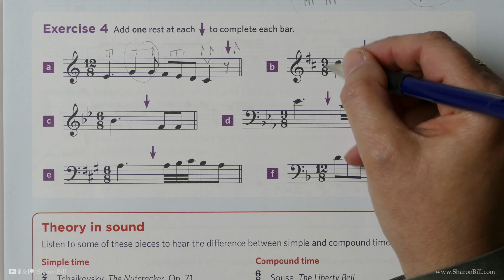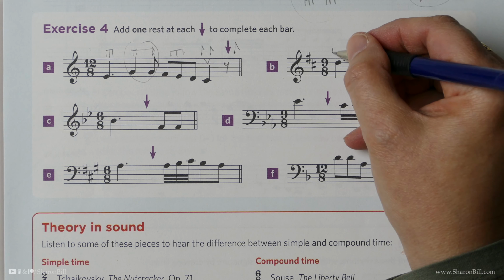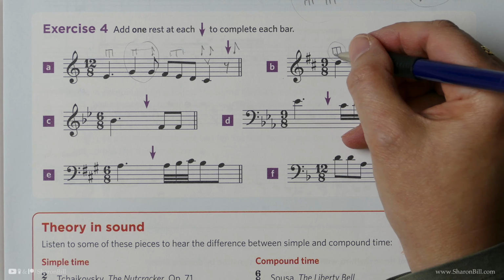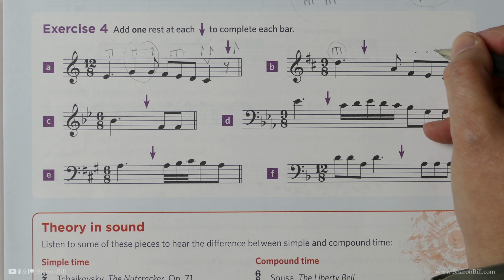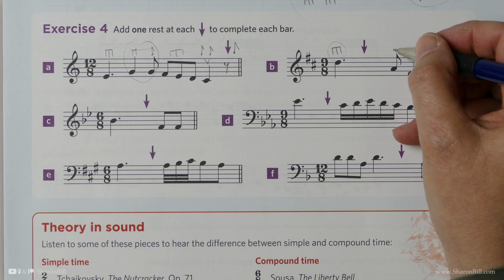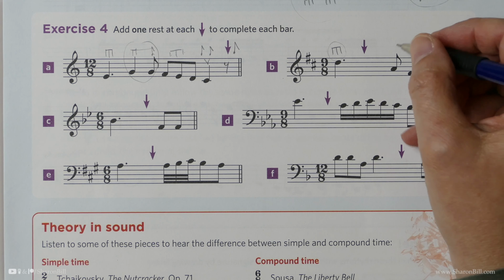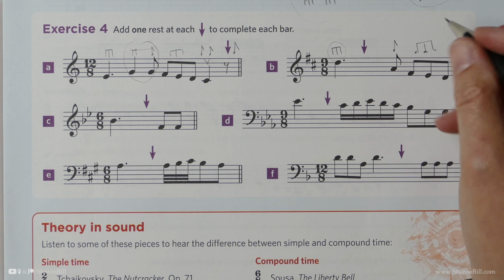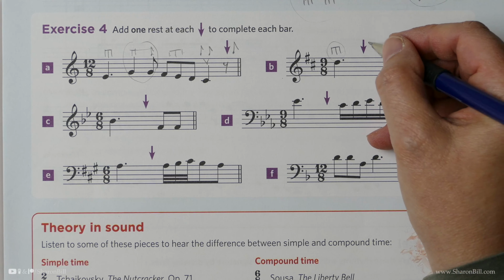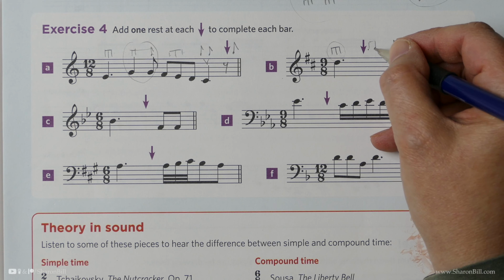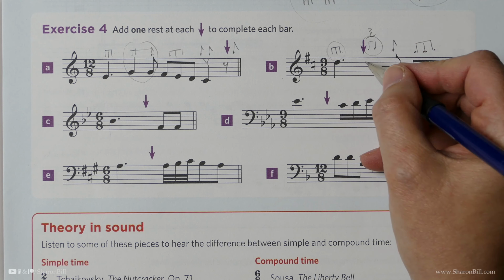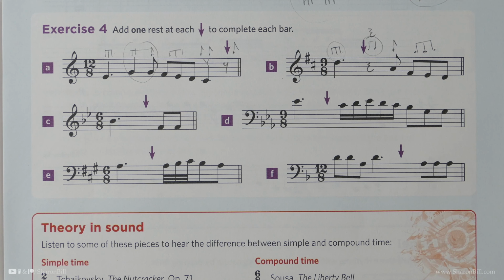Now we should have 9 quaver beats per bar. Here's our first group of 3. A dotted crochet is worth 3 quaver beats. Here's the last beat divided into 3 crochet beats. And then we've got 3 quaver beats. And then we've got a quaver beat here. So we've got 1, 2, 3, 4, 5, 6, 7. So we basically have 2 quaver beats missing, and we add 2 quaver beats as one crochet rest.